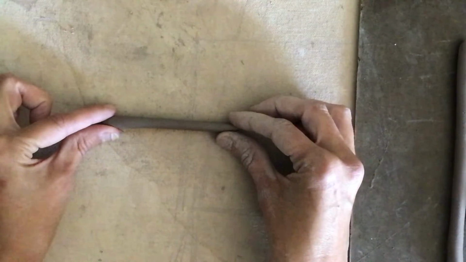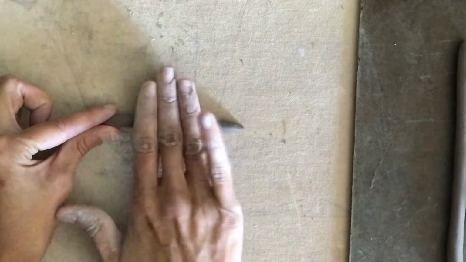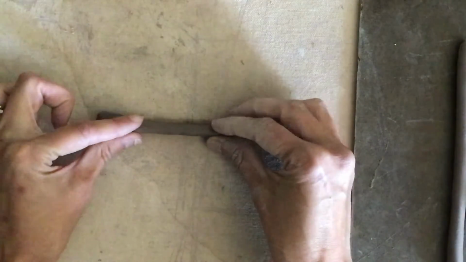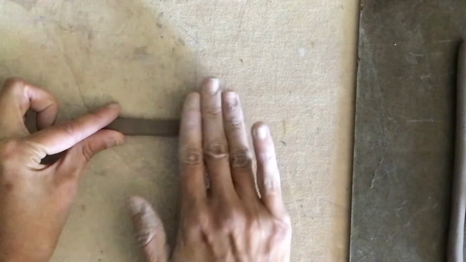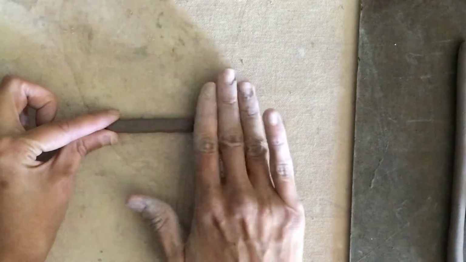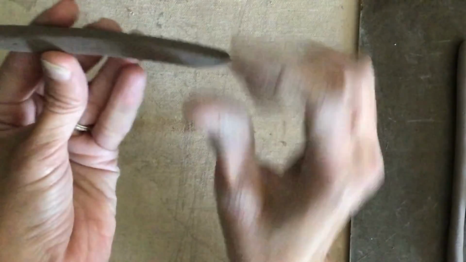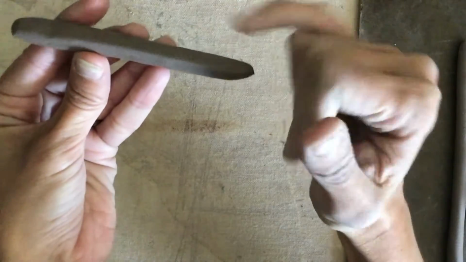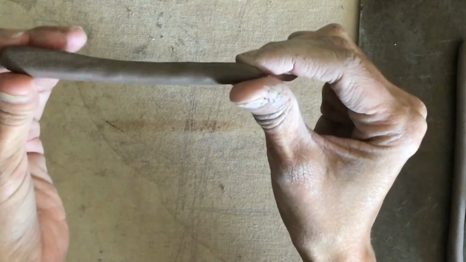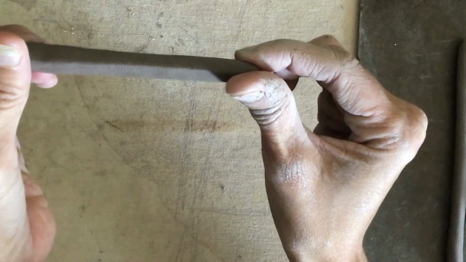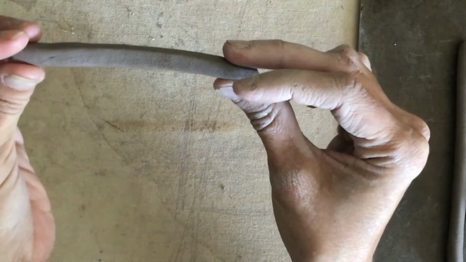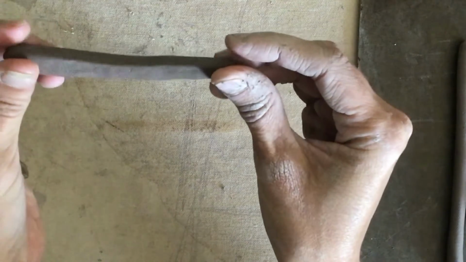You'll turn it on its side, pat, pat, pat, and that is going to create more of that square cube form. So you end up having straight edges and those sharp corners. You can see that this is no longer round. It has 4 flat sides and 4 corners.